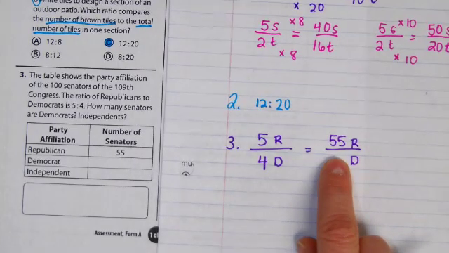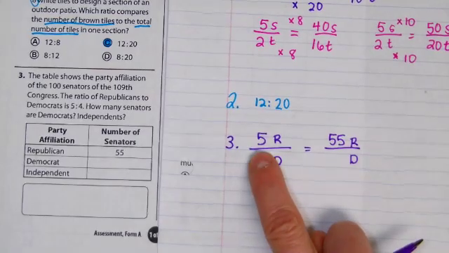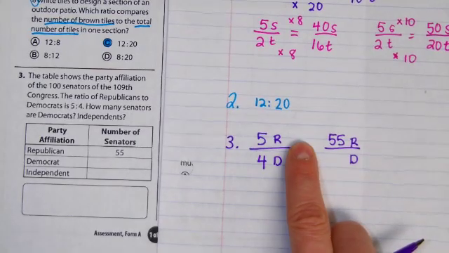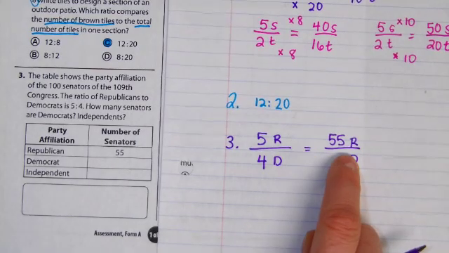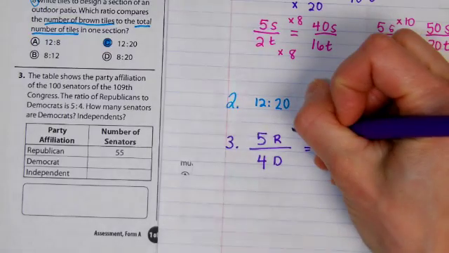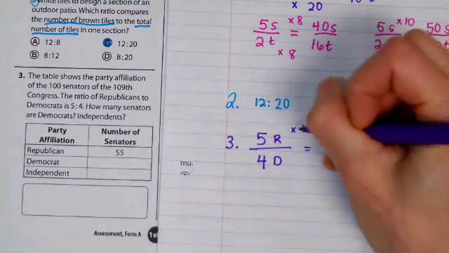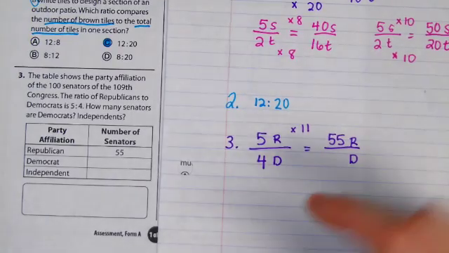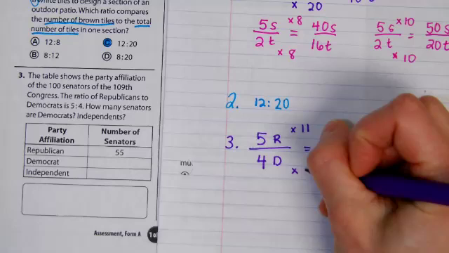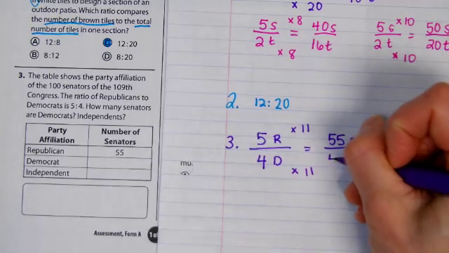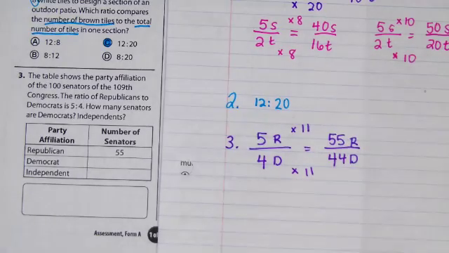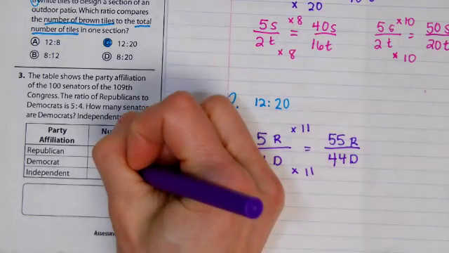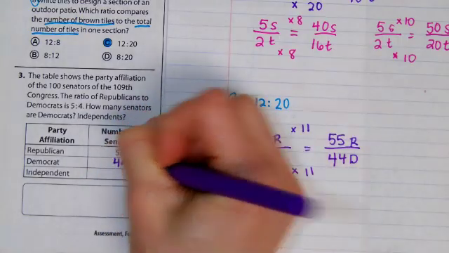So the way we do that is we go, okay, 5 times what number would get me 55? In my mind, I have to think about that. So times 11, 5 times 11 is 55. Now, remember, what you do to the top, you must do to the bottom. So 4, we have to times that by 11 to give us 44 Democrats. Okay, so we can fill that in here.